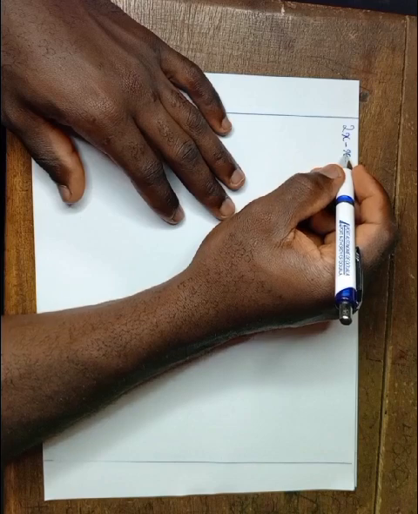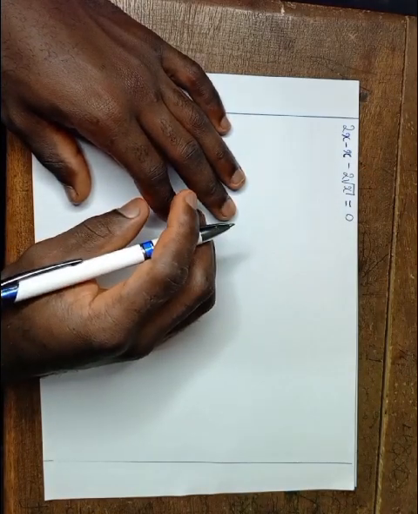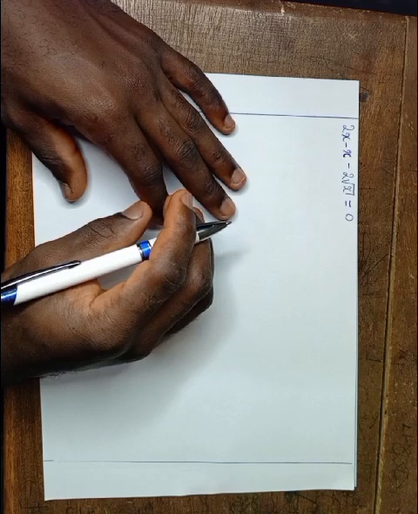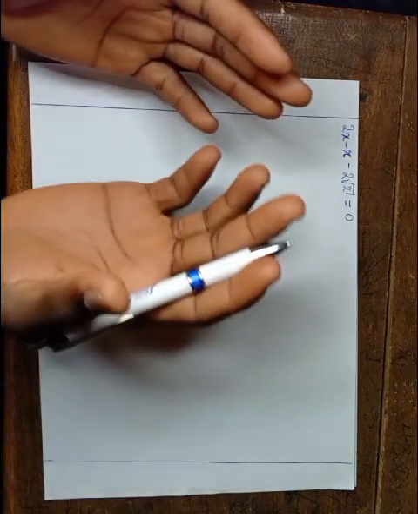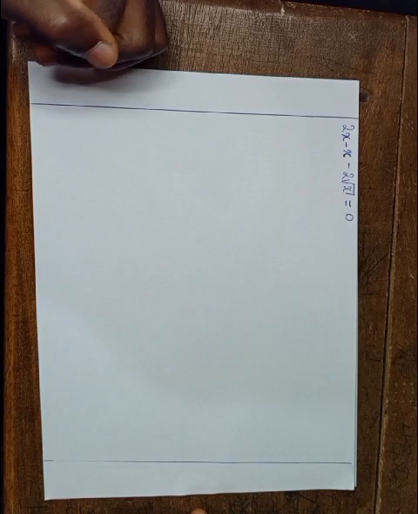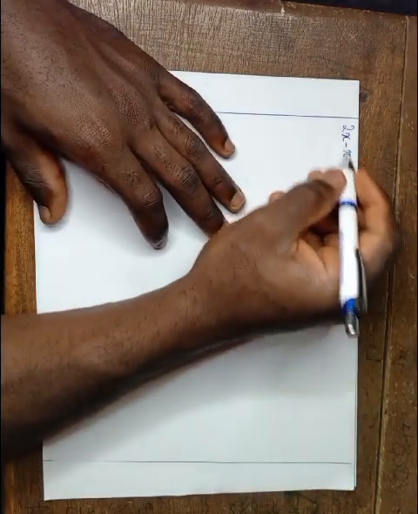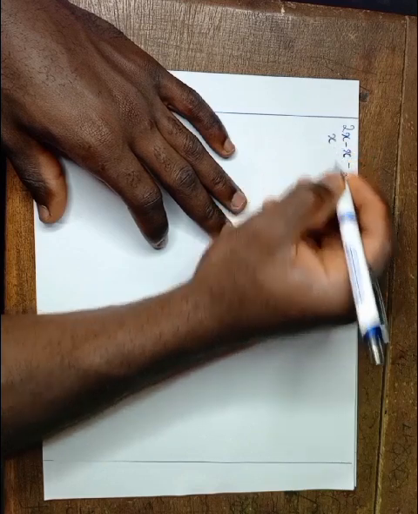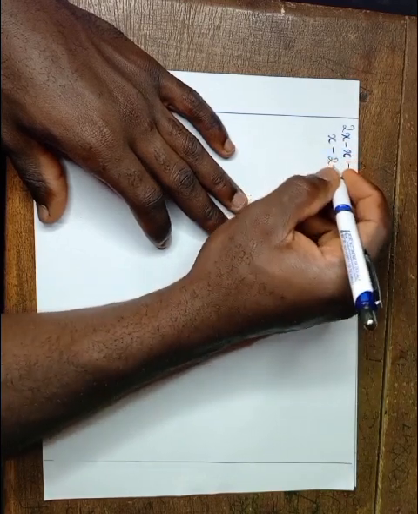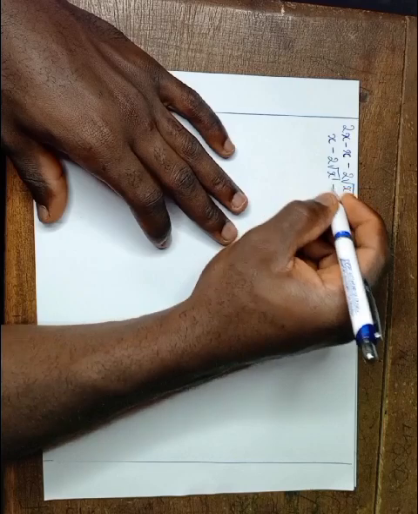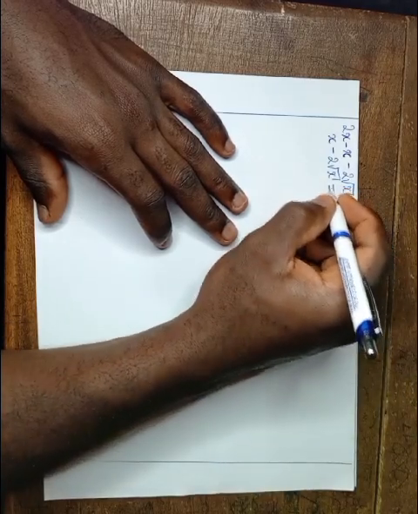Next, 2x minus x will give us x. For example, you have two apples. Then you subtract one apple from the two apples you have. You'll be left with an apple. 2x minus x will give us x minus 2 root x is equal to 0.